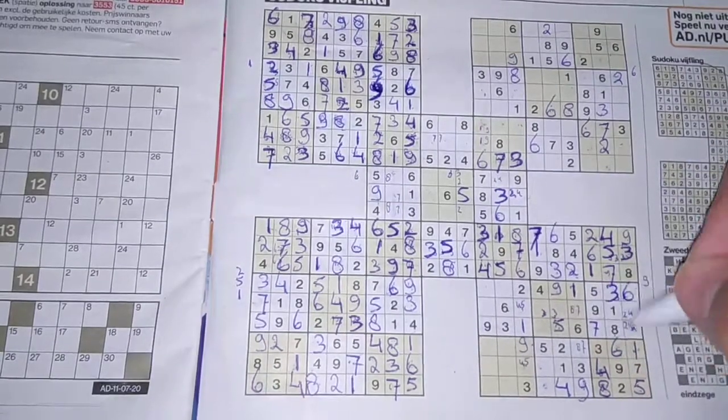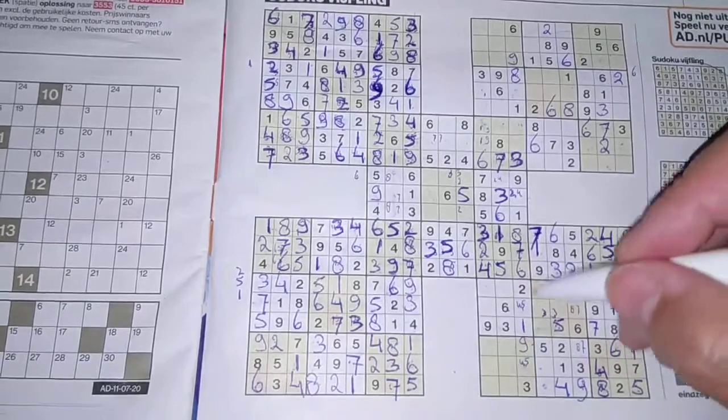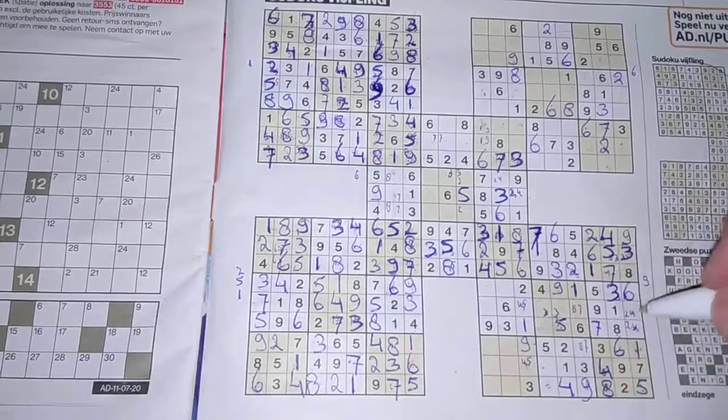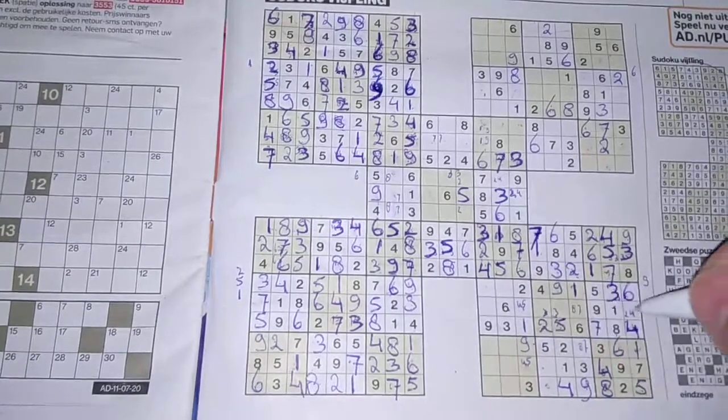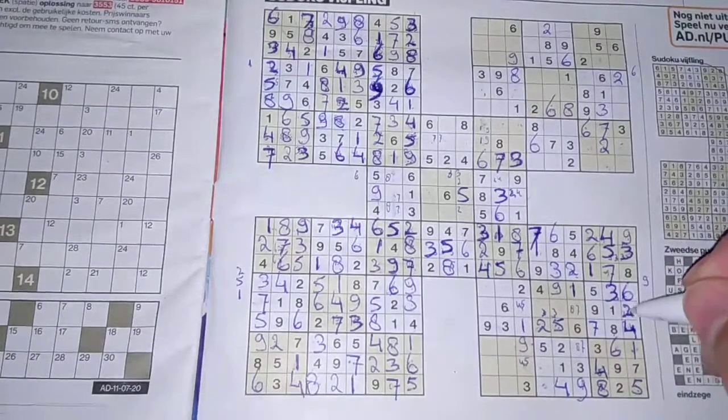The 2 and the 4 are left. We have a 4 here, so no 4 there. 4 should be here. And the 2 goes there. And 1 number left in this big square for the number 2.